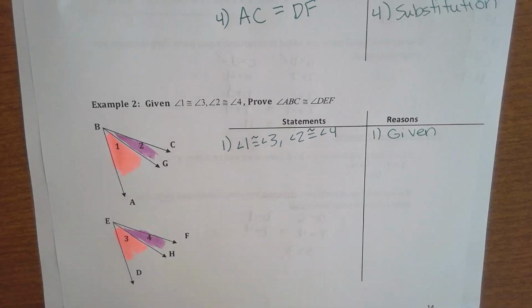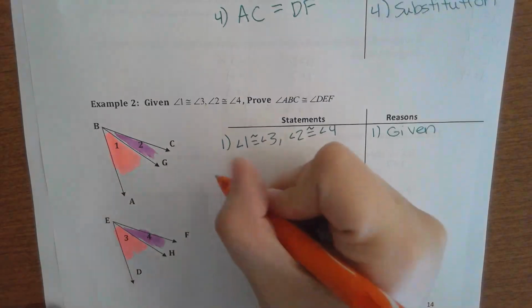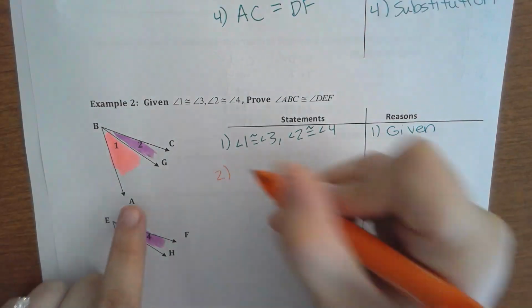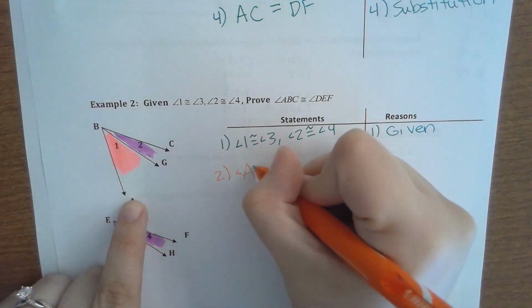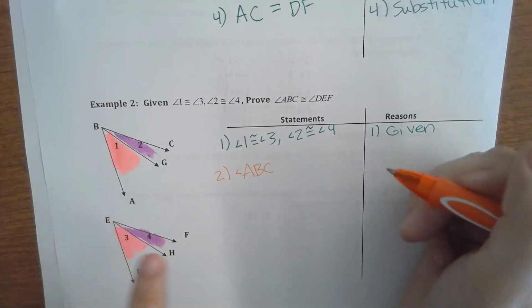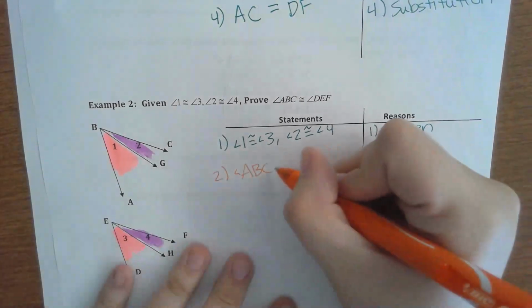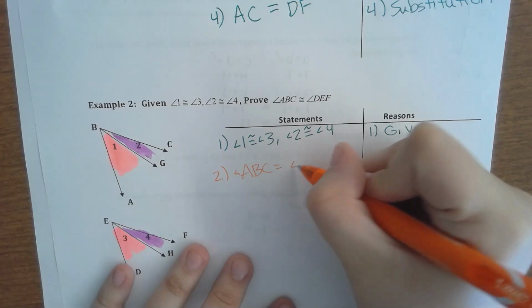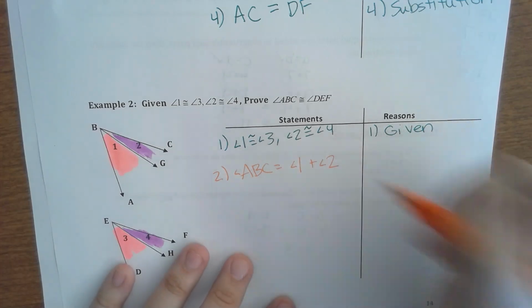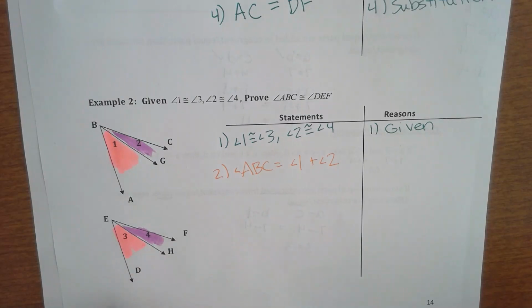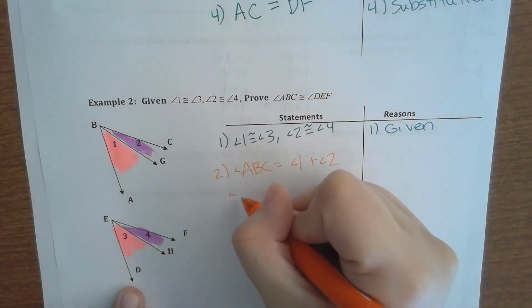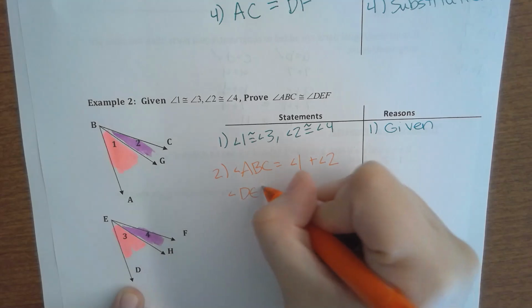The next thing we do is think about the whole thing. One of my whole angles, ABC, I can get by adding angle 1 and angle 2. My other whole angle is angle DEF.